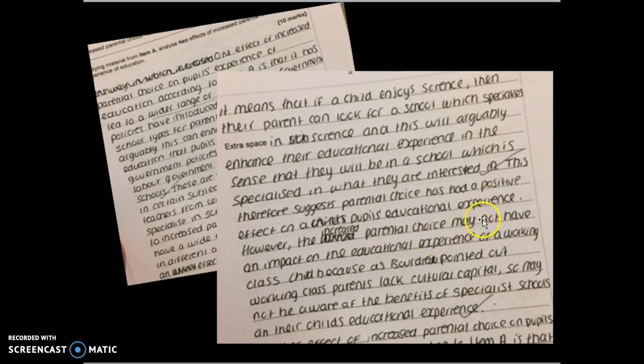However, now she's got the evaluation, or a bit of analysis really, because she's going into class differences here: the impact on a working class child, because as Bourdieu, a sociologist, pointed out, working class parents lack the cultural capital, so she's got a concept there, and may not be aware of the benefits of specialist schools on the child's educational experience.